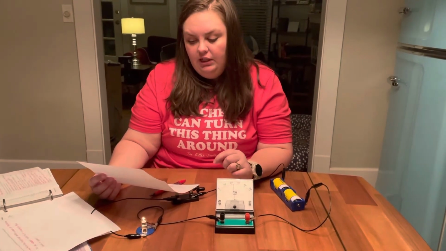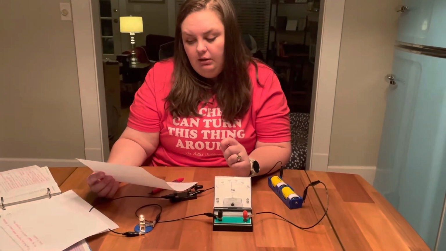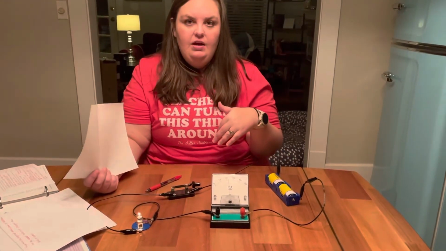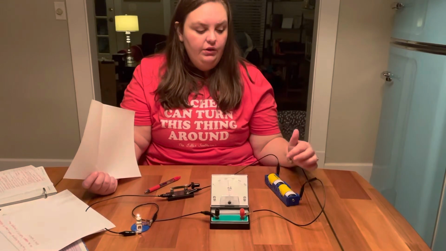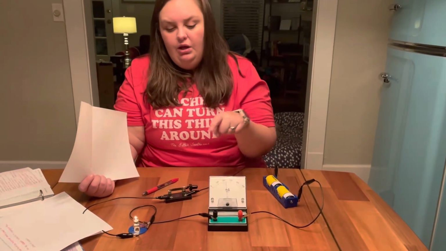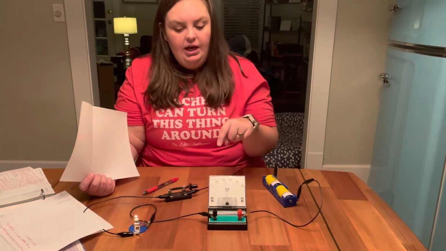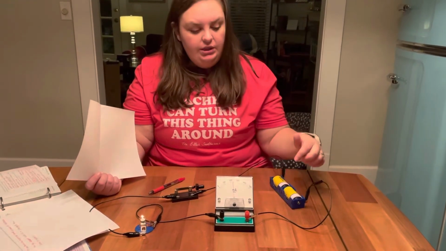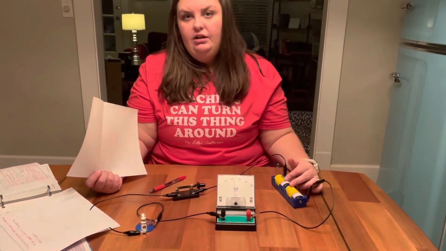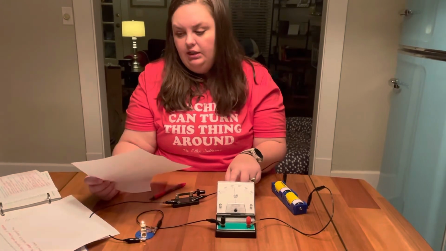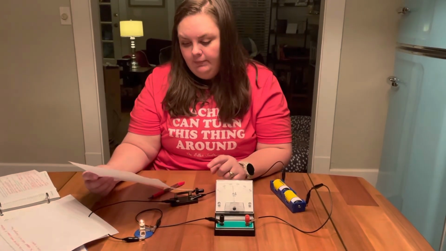Write that down again. And then what claims can you make about how batteries affect current? So what evidence do we have that showed that as you increase the number of batteries, the current increases? The evidence that we had was the readings on the ammeter. The readings increased to 230 when we added a battery, up from 160 milliamperes.